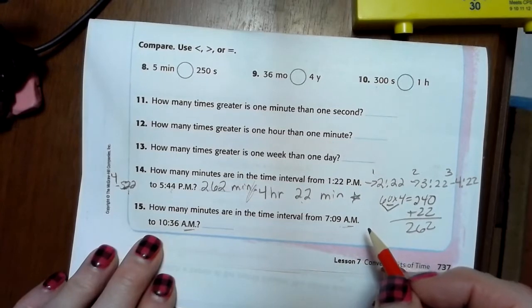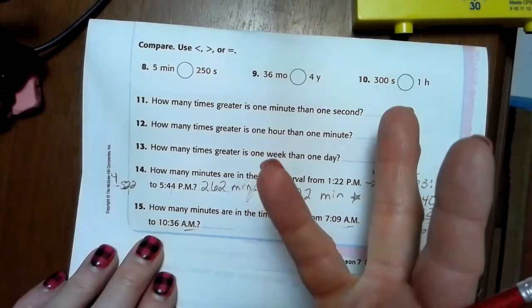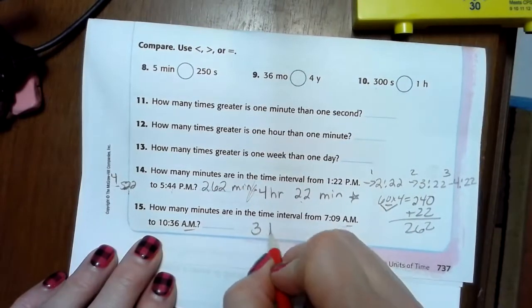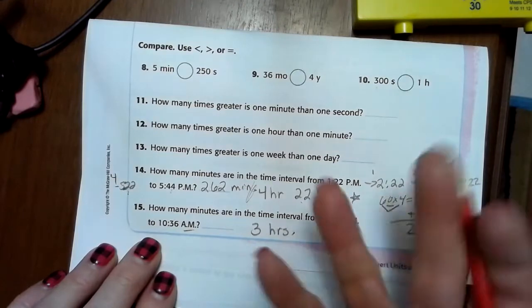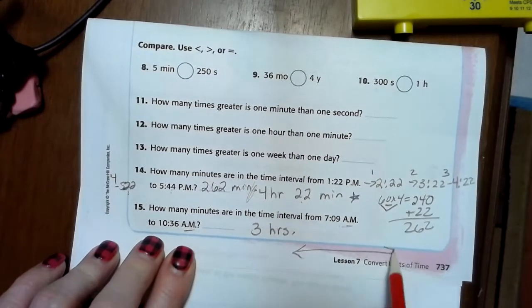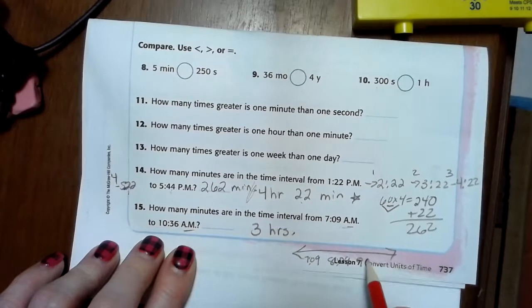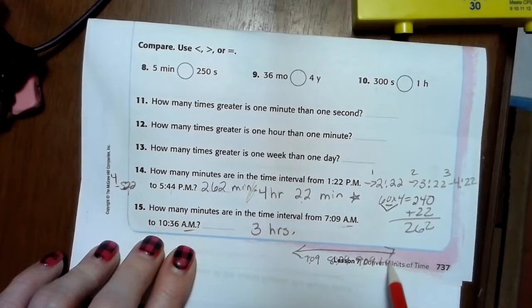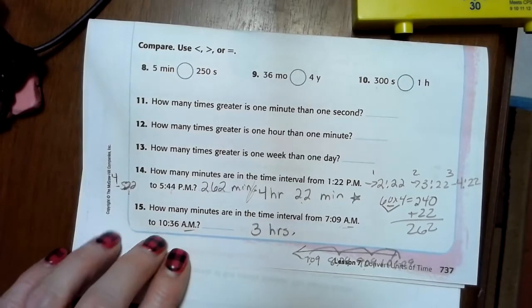So 7:09, 8:09, 9:09, 10:09. That's 3 hours. You see how I did that? I just kind of counted on my fingers here. You could do a number line too, kind of. 7:09, 8:09, 9:09, 10:09. 1, 2, 3 hours. You could do that too.